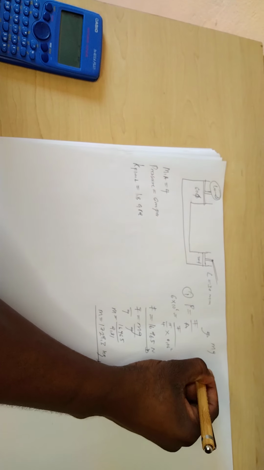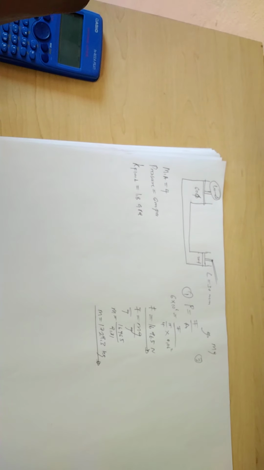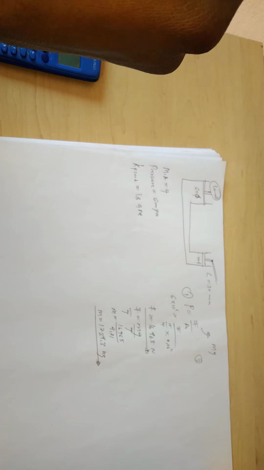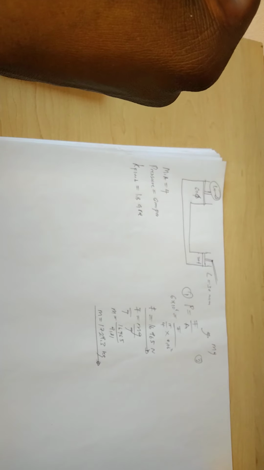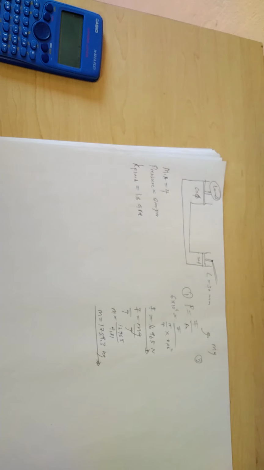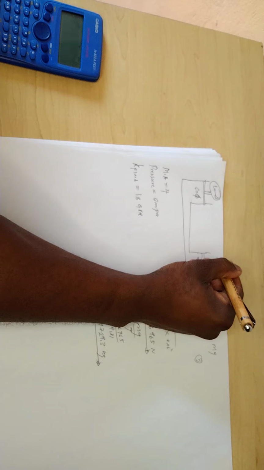And number 2 says to calculate the effort that the operator must apply to lift the mass. So they need the effort. It means the effort is here.